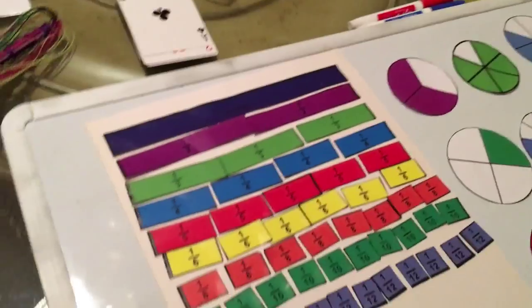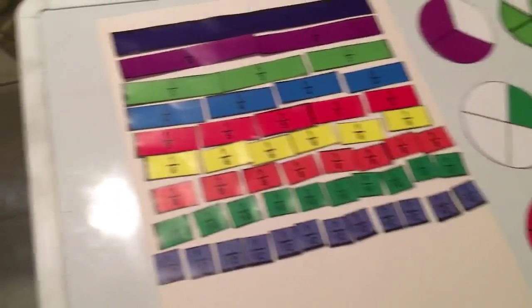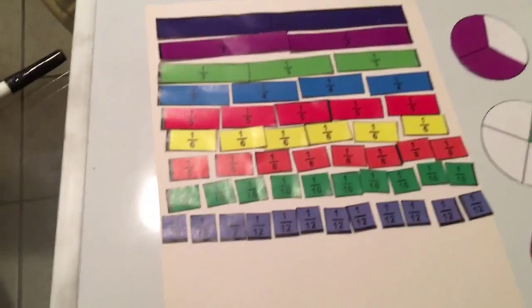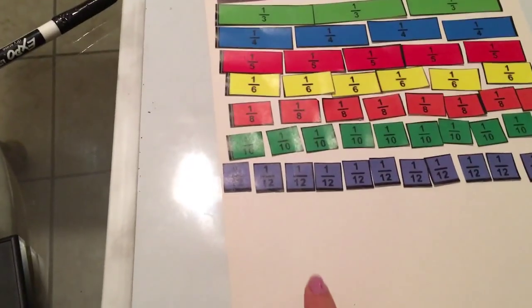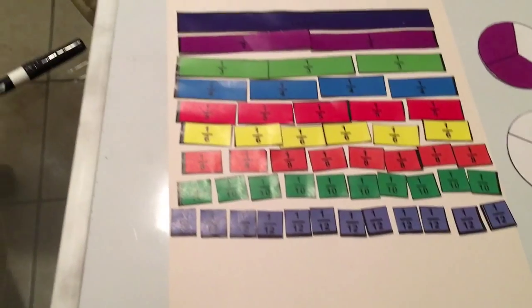Before we start our main activity, I would like to show you something I brought for you. I have fraction strips right here, and they are representing the parts of a fraction, or how many parts each fraction is broken down into.